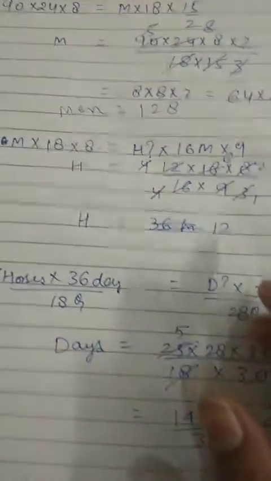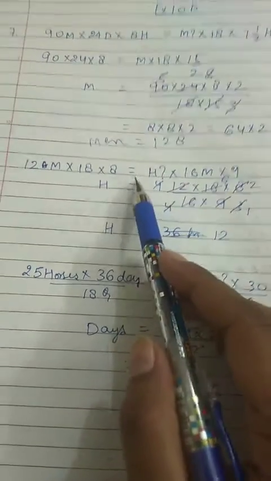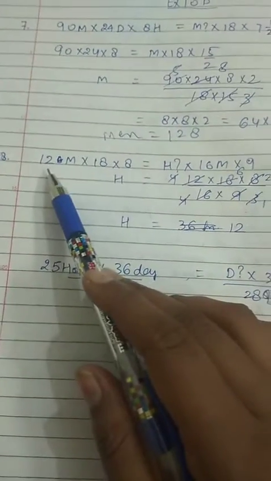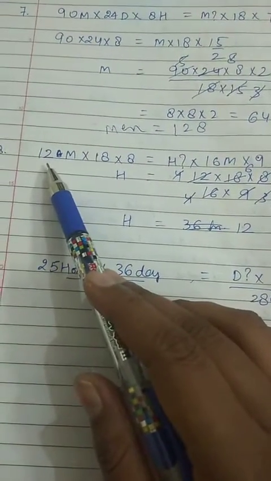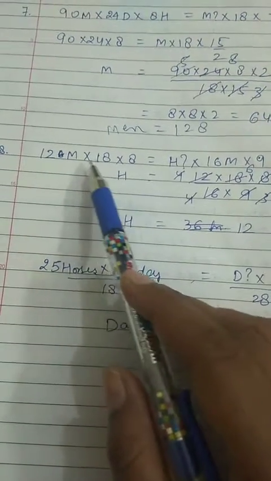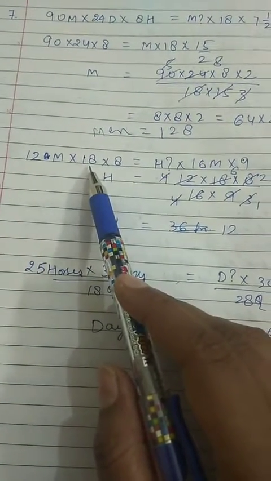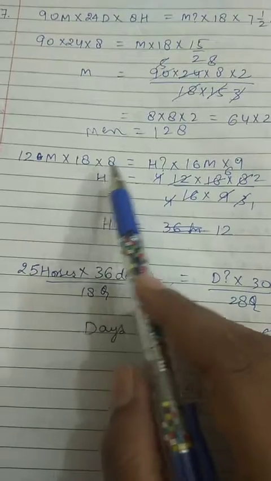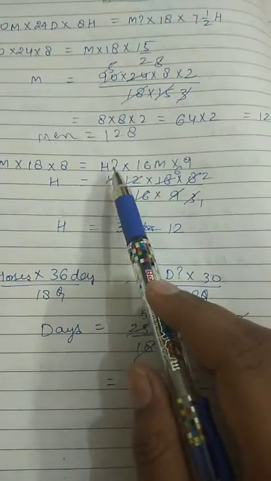Now work is the same, that is number of pages is the same, so we will put equal to sign and write whatever is given. So typists, they are men, so 12 men are completing in 18 days working 8 hours, and they are asking how many hours.